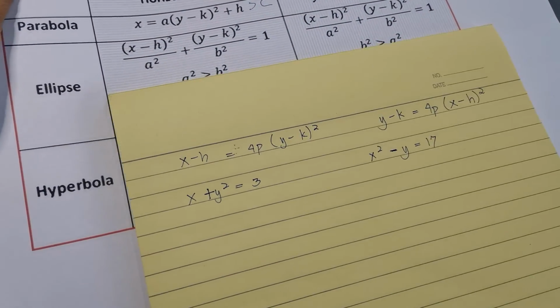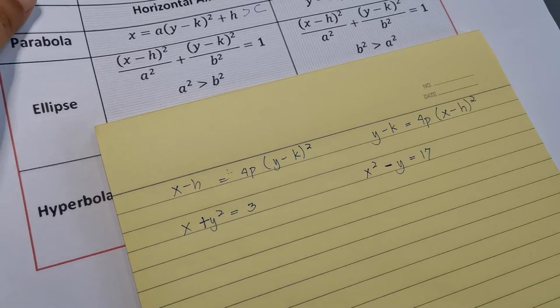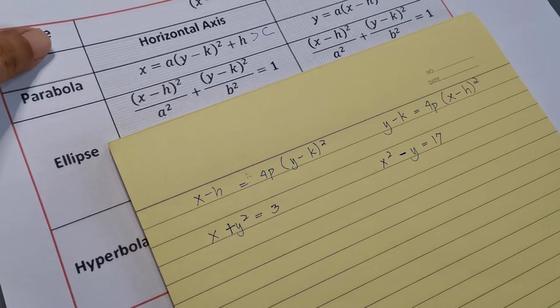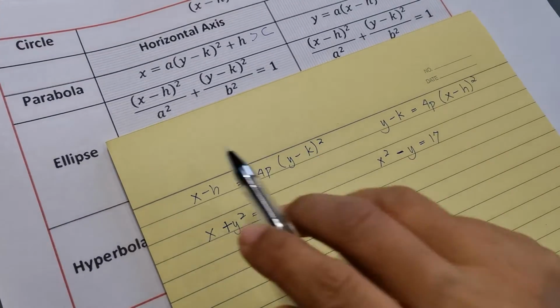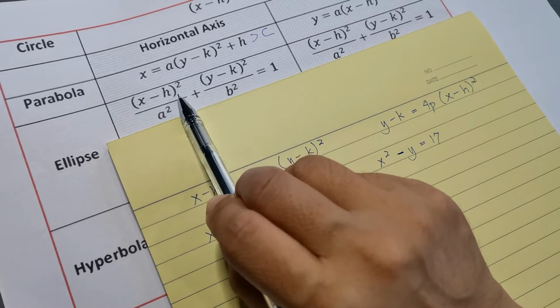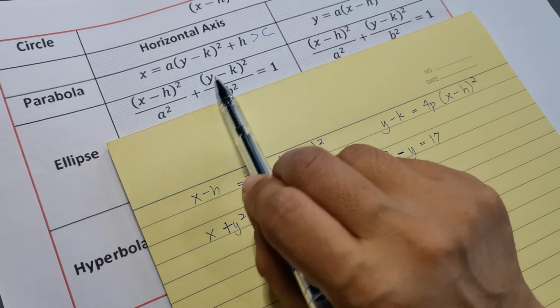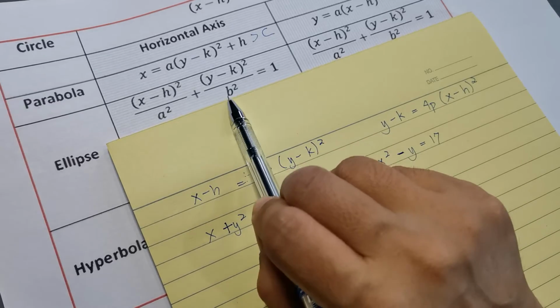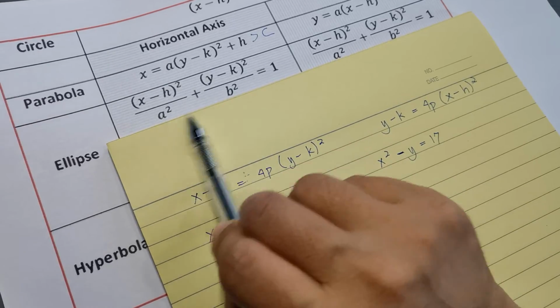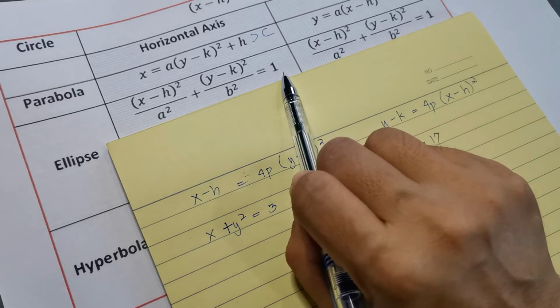Ayan. For ellipse, we also have two standard form equations. Okay, the first one is x minus h quantity squared all over a squared plus y minus k quantity squared all over b squared. Ibig sabihin, meron tayong denominator equals 1.